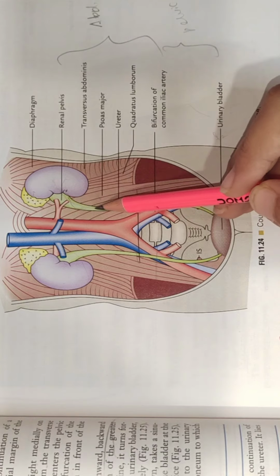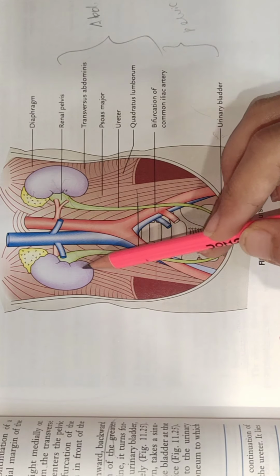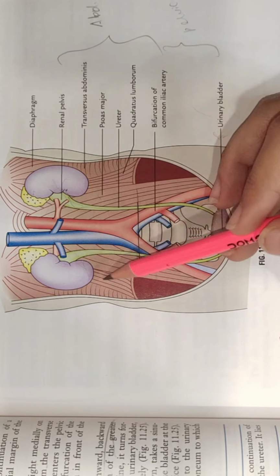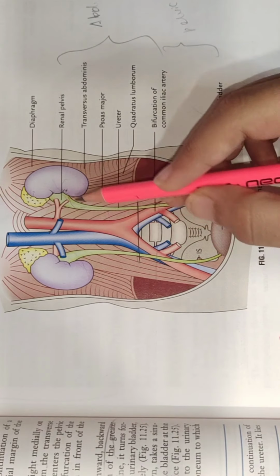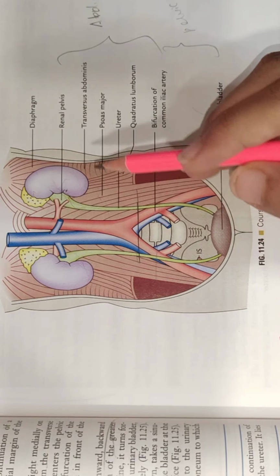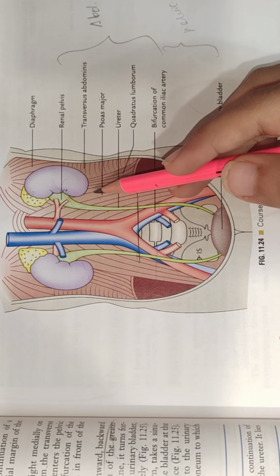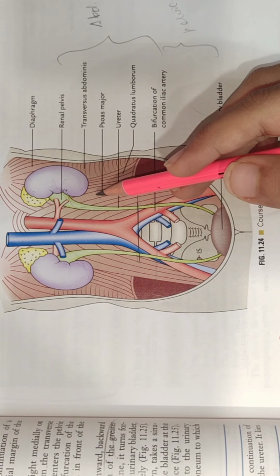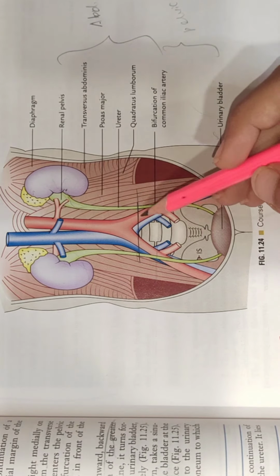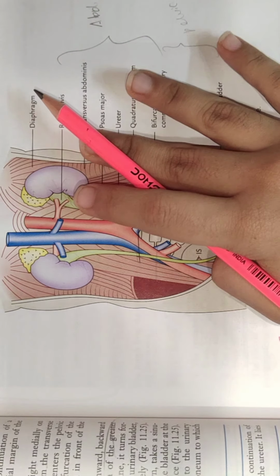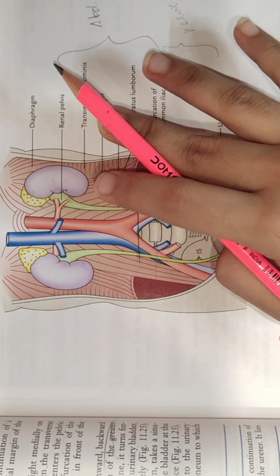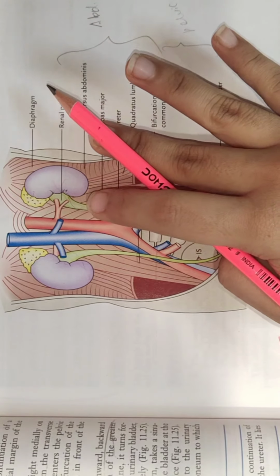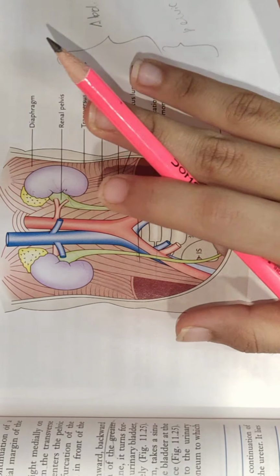It passes through the renal plexus. There will be the renal plexus in this area, renal veins present in this area. It passes through the renal plexus, medial to the psoas major muscle, which separates it from the transverse process of the lumbar vertebrae. There are four main posterior abdominal wall muscles: psoas major, psoas minor, quadratus lumborum and iliacus.